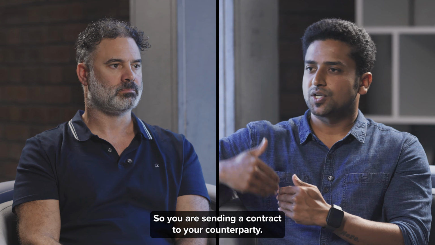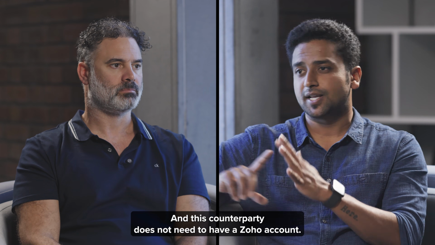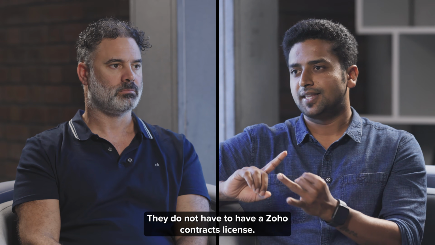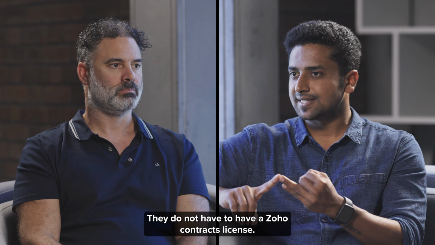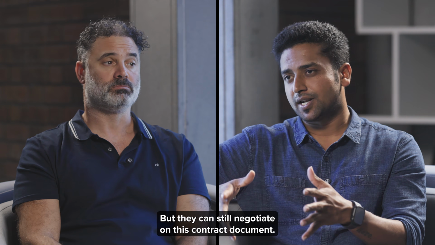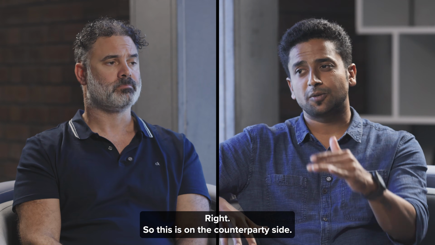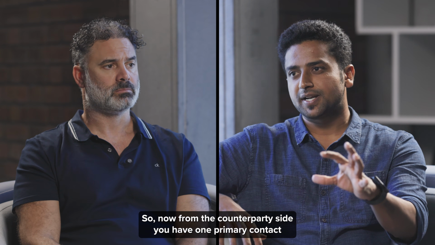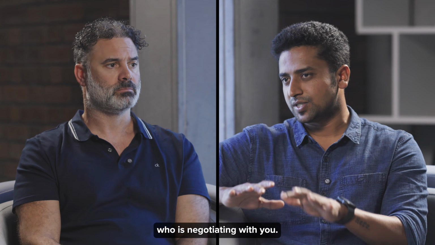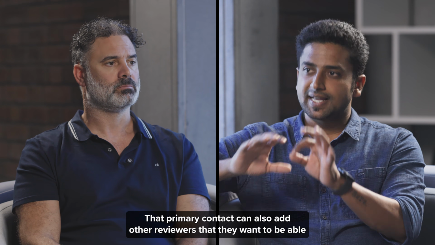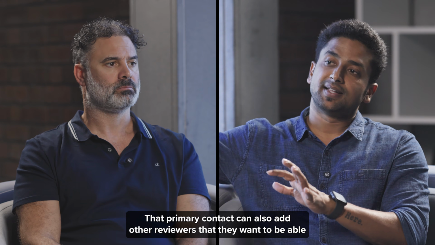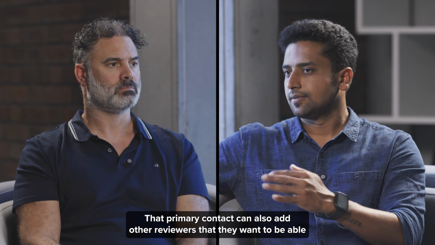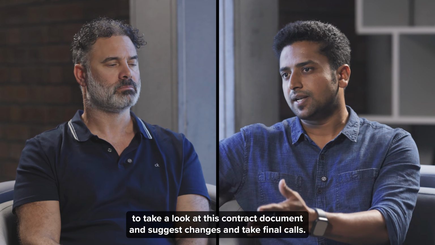So you are sending a contract to your counterparty, and this counterparty does not need to have a Zoho account. They do not have to have a Zoho Contracts license, but they can still negotiate on this contract document, right? So now from the counterparty side, you have one primary contact who is negotiating with you. That primary contact can also add other reviewers that they want to be able to take a look at this contract document and suggest changes and take final calls. So that is completely possible.